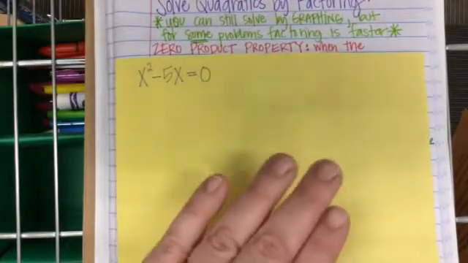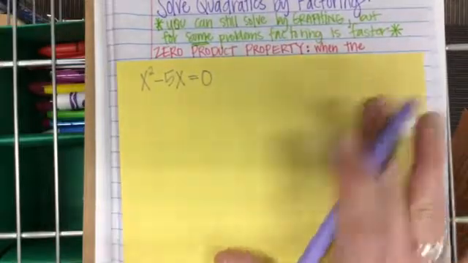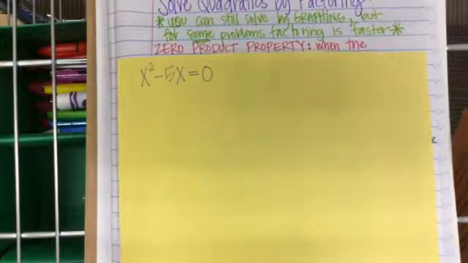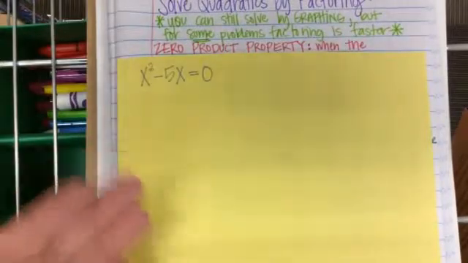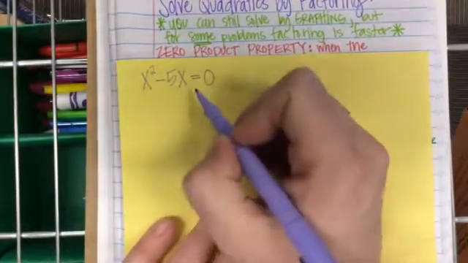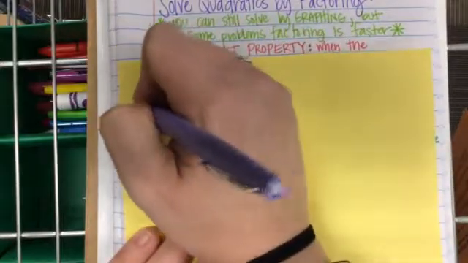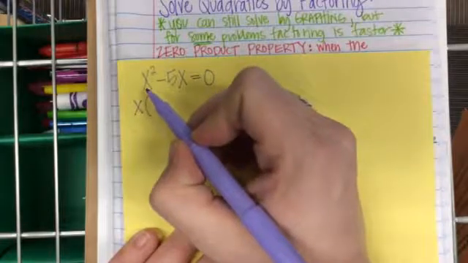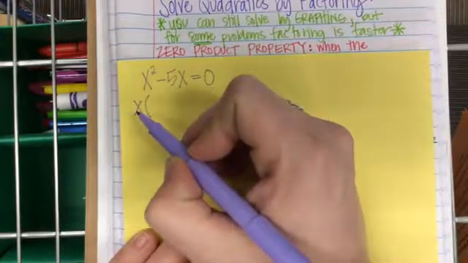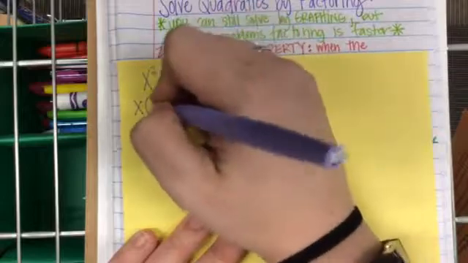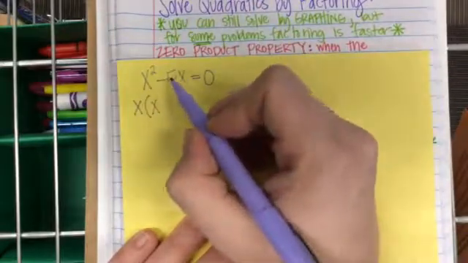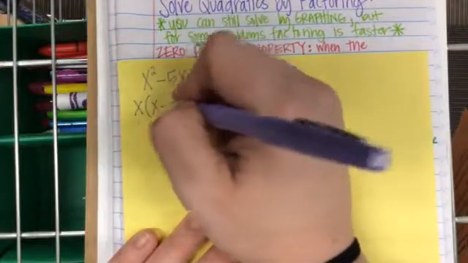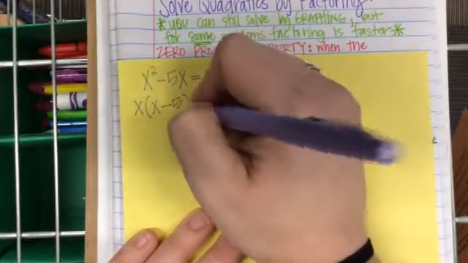So what can I factor out of this problem? I can still factor it. They have a greatest common factor. I can take an X out because both terms share an X. So X squared divided by X leaves me with X. And negative 5X divided by X leaves me with negative 5 equals 0.